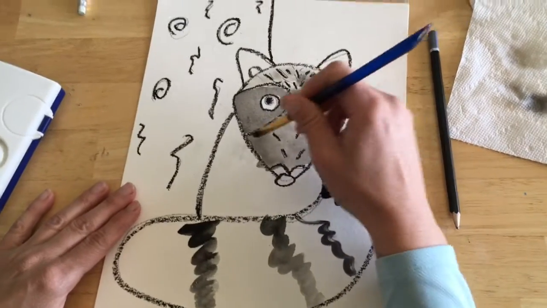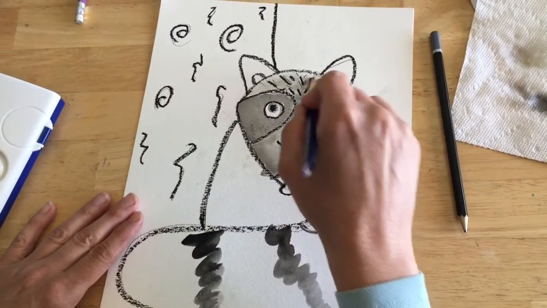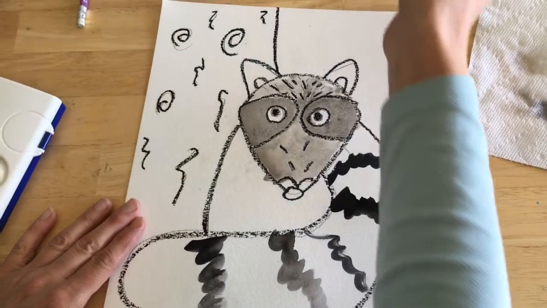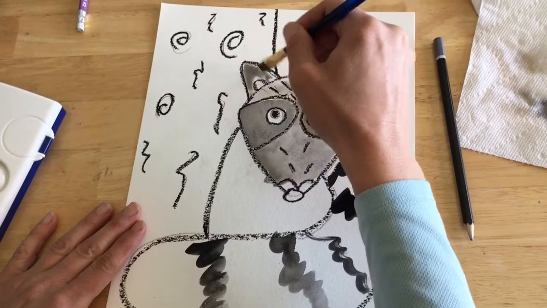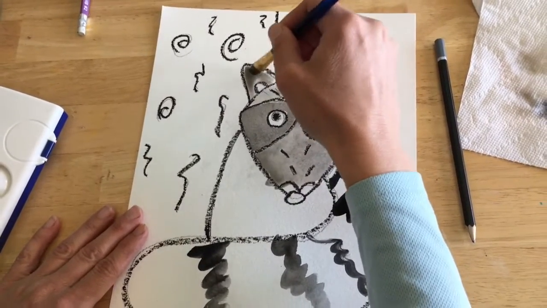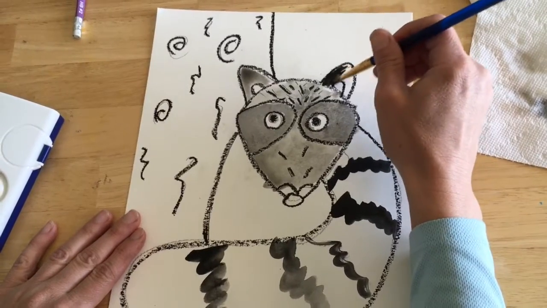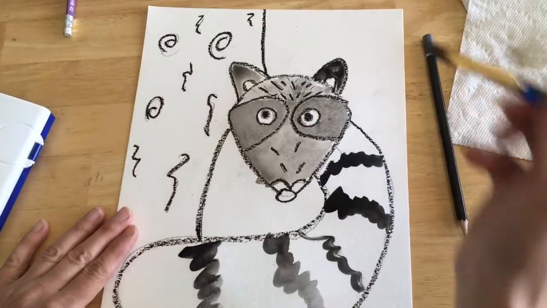Now, if you use more water, you can lighten up the paint pigments. Where I'm doing right now, I'm making it lighter. And if you don't, then you just use more of the black, and you'll make it darker. See, I'm using less pigment and more water here to get a little lighter shade. So you can change your shades with the watercolors by putting in more water or less water.